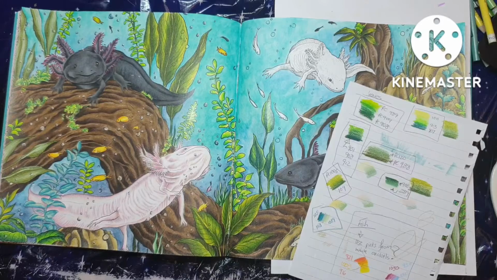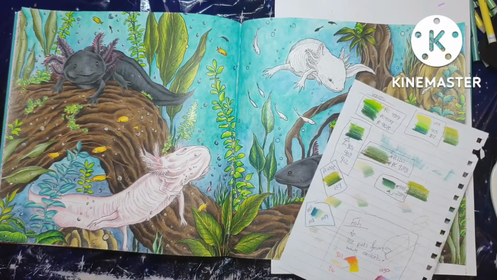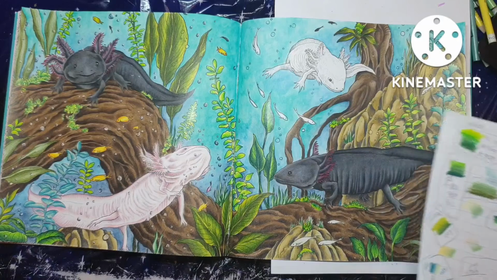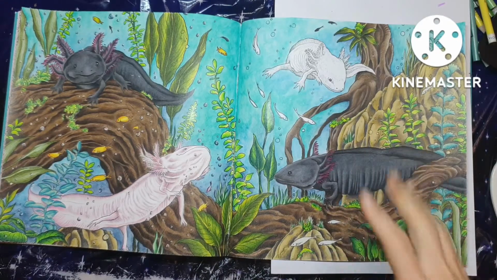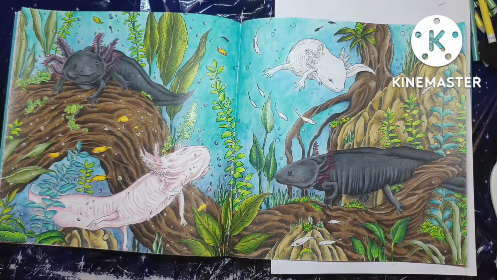They're really little, so you don't really have to worry too much. You just want to create a little bit of a gradient so that they stand out. And then in my next video I will show you how to do the bubbles and the fish and the white axolotl.